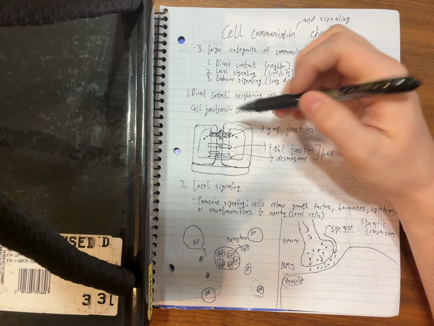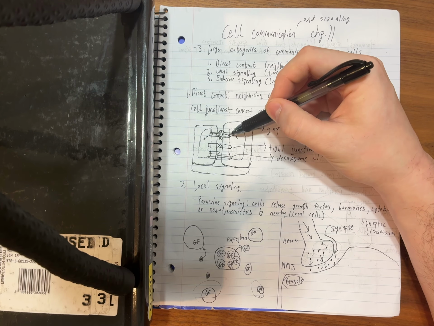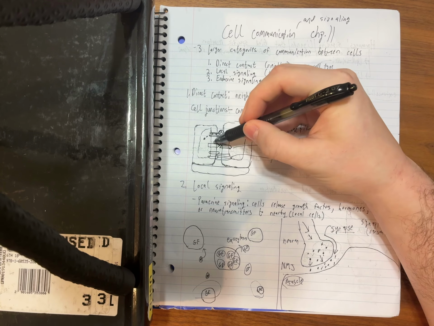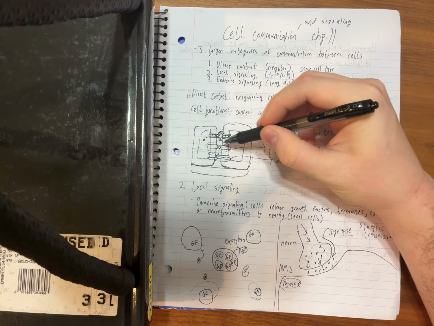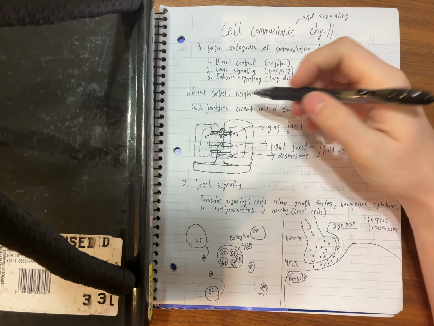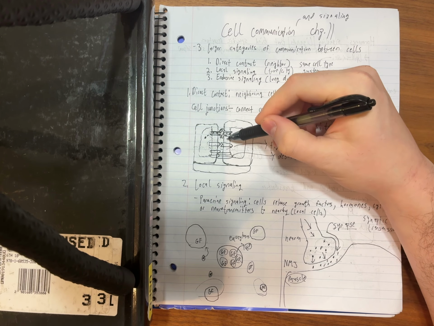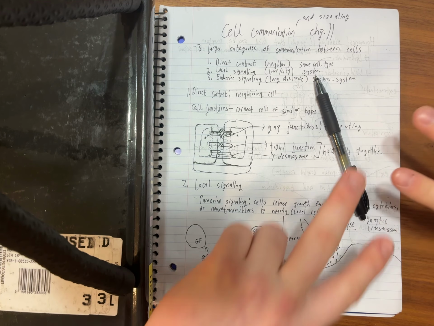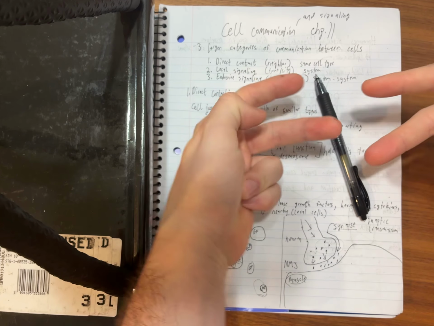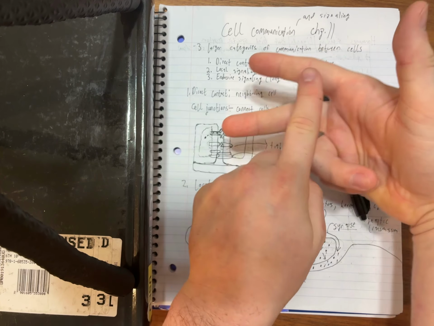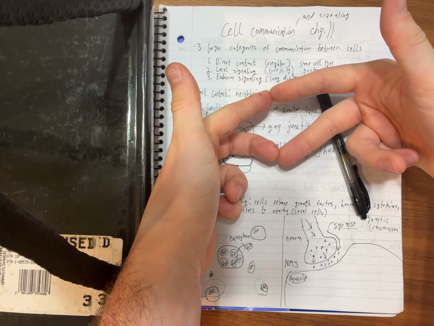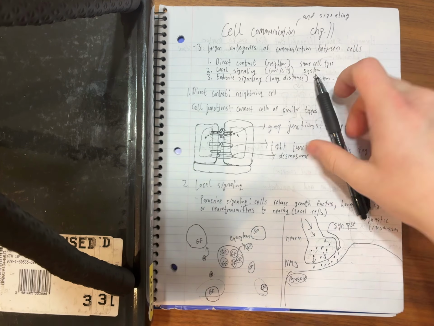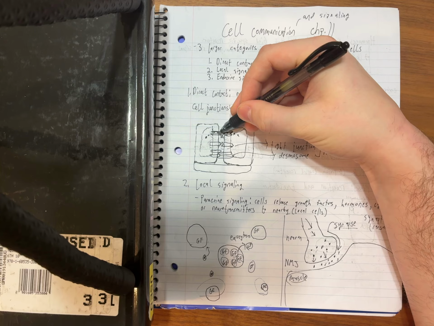At the top, we have these two proteins, one on each cell. This protein belongs to this cell, this one to this cell. When they come together, they form a channel. You can imagine my two fingers are parts of the channel, and when they connect together, there's this space in between them, which is this space right through here.